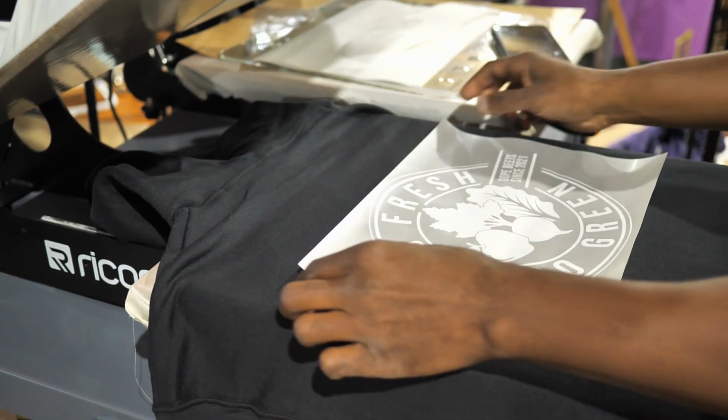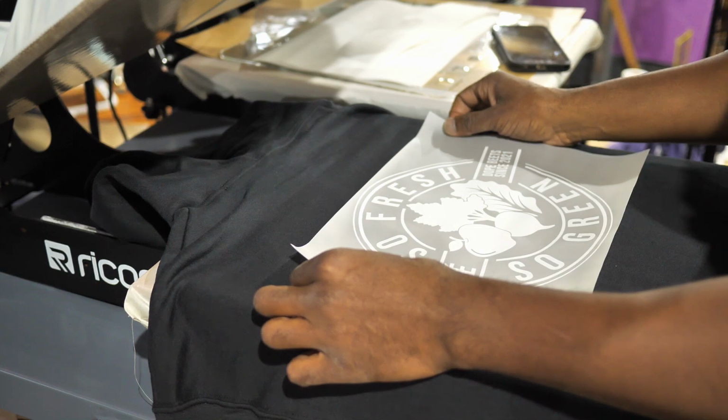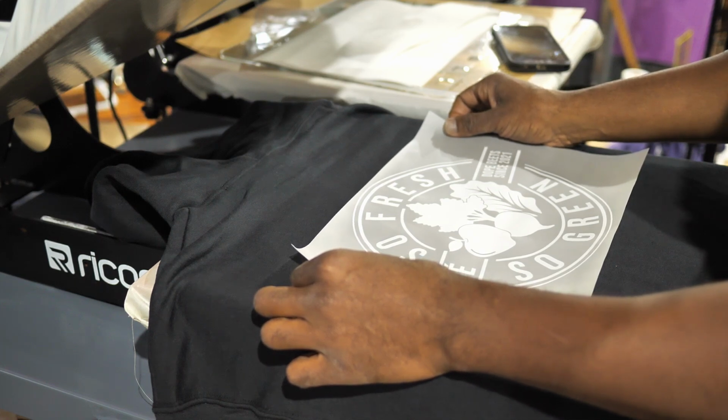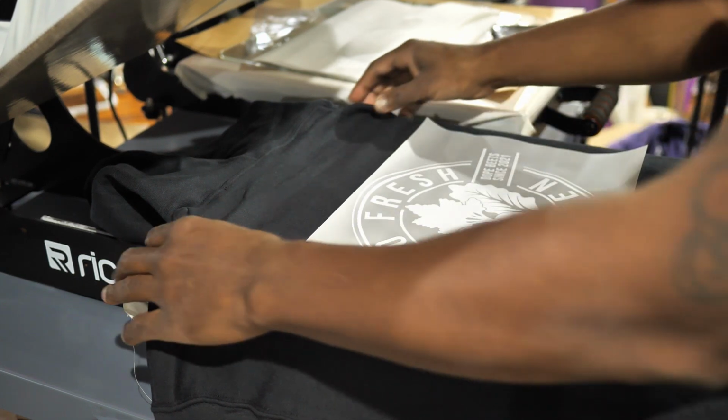Got our design right here. Had an itch on my hand right there. Got to take care of that before I press. You know, it's important to take care of that itch before you press, right?